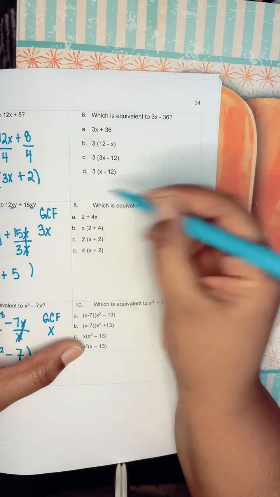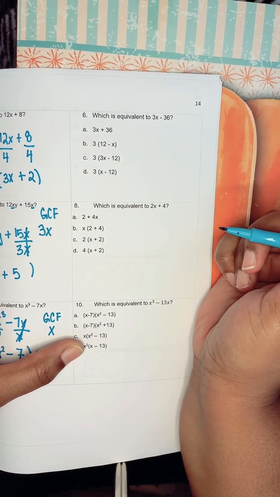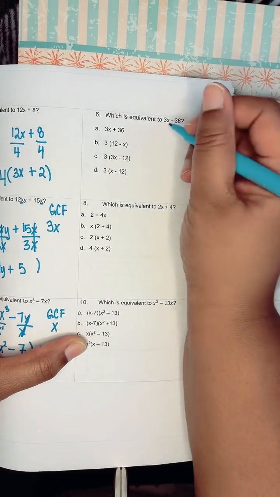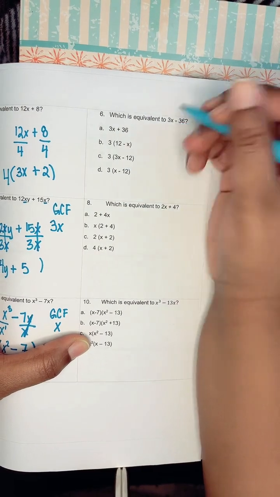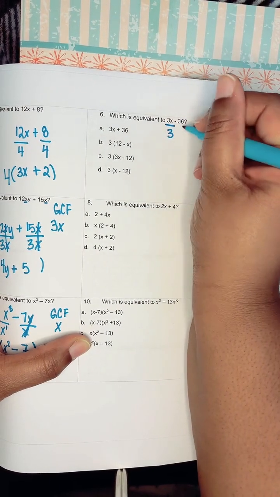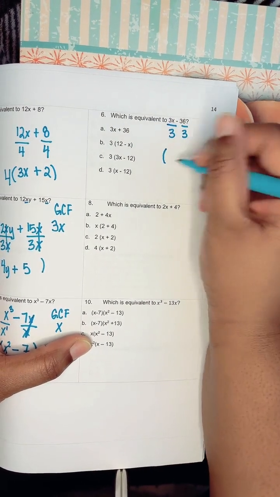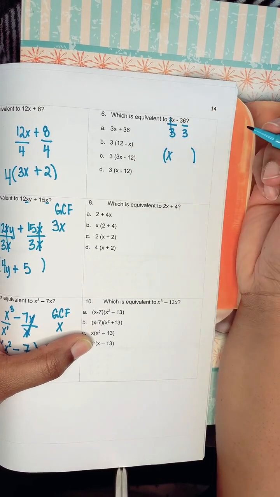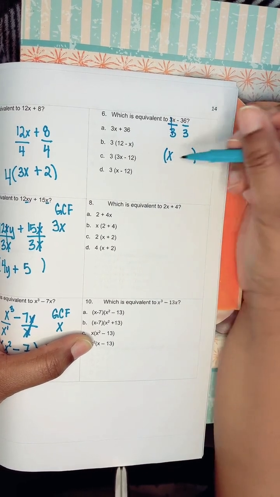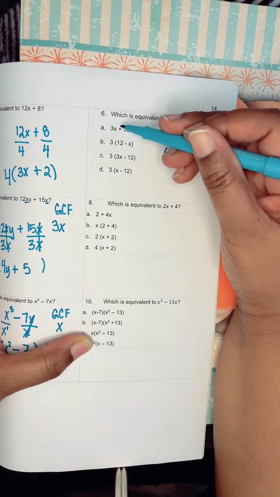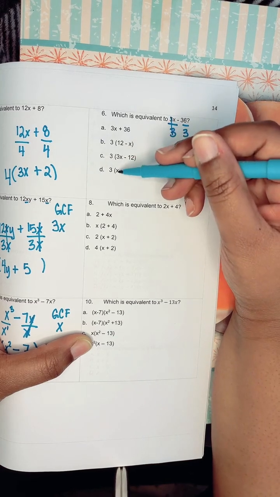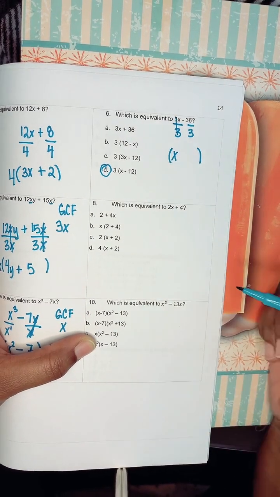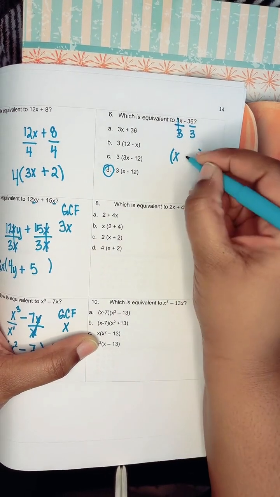Okay, so I saw D for this one. All right, let's see. Now, we know our GCF is going to be 3. Because all these have 3. So we can divide this by 3, divide this by 3. 3 divided by 3 goes to a 1, where we have an X left. Right there, I can really just stop. There's only one thing in the parenthesis that has an X, which is D. And move on. Okay, save your time for other problems.